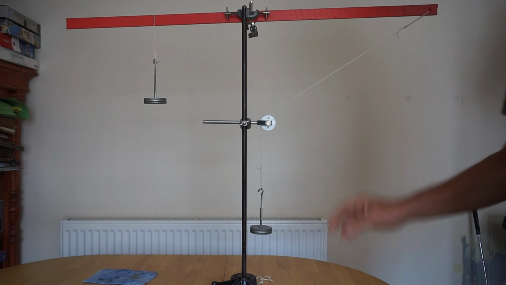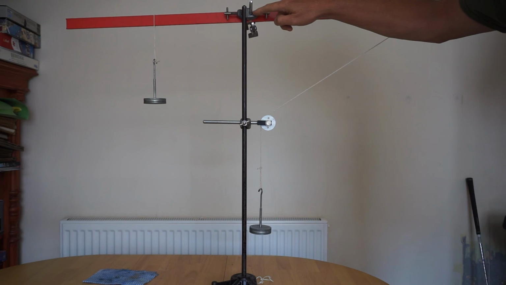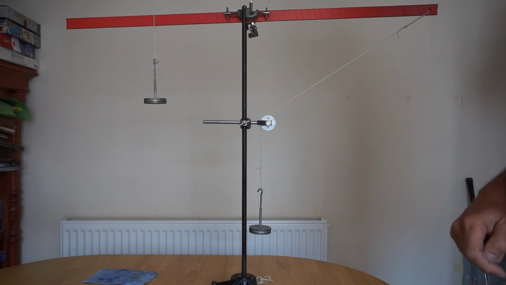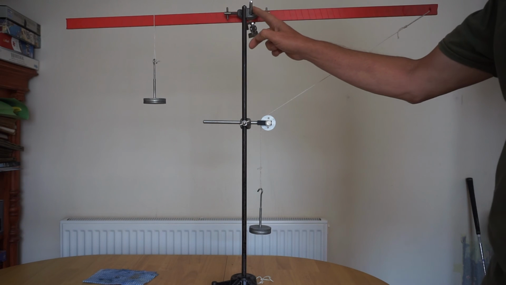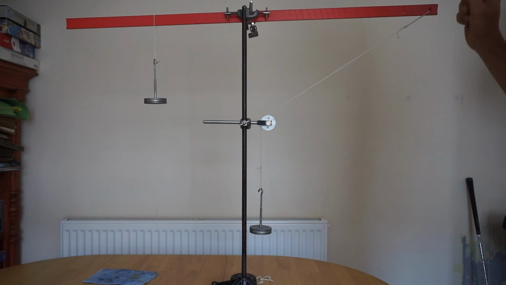So the important thing to remember when taking moments is that it is the perpendicular distance from the point or the pivot to the line of action of the force that must be considered, not the distance from the pivot or the point to the point of application of the force.